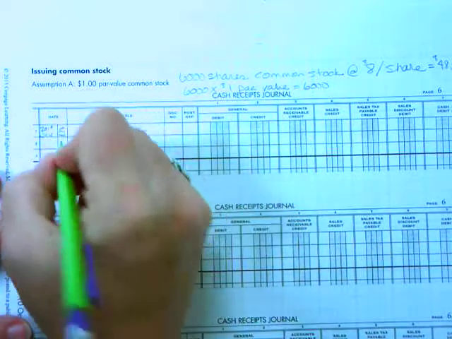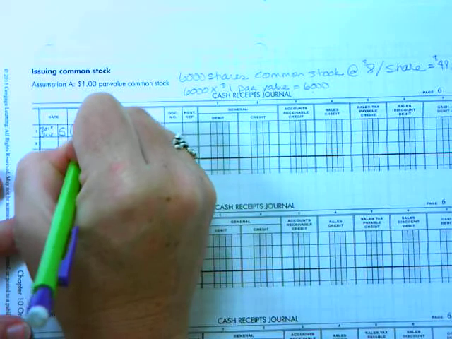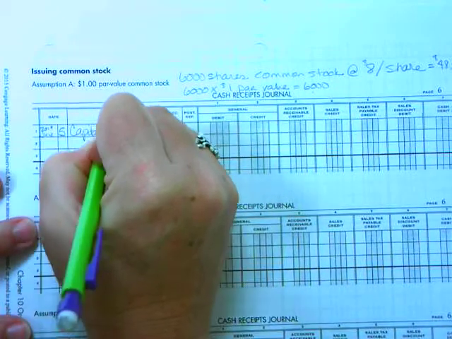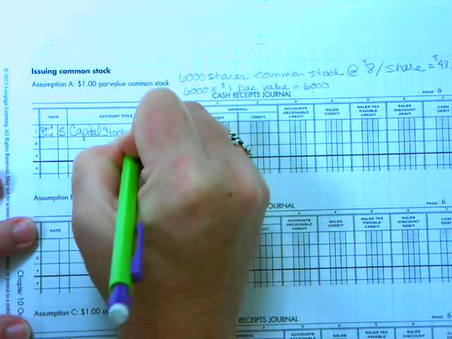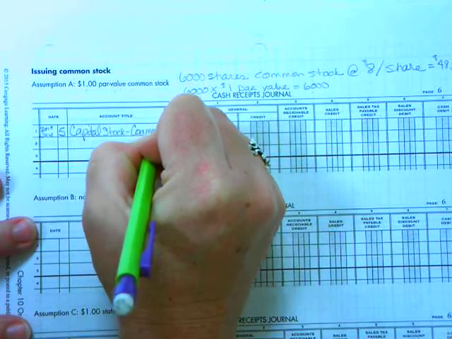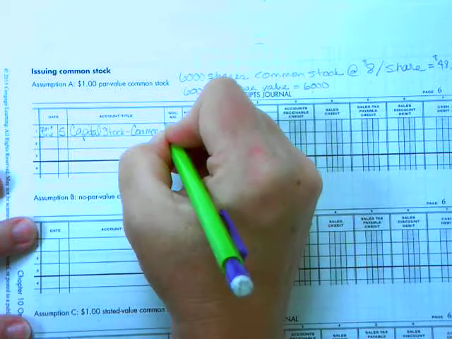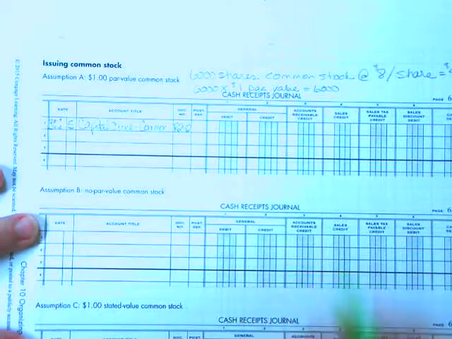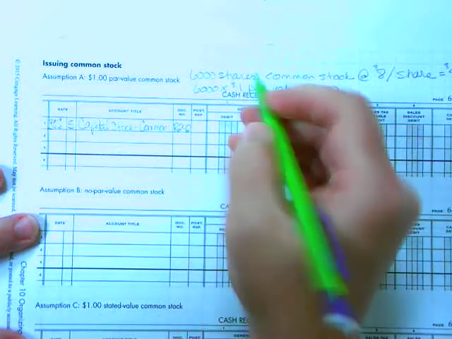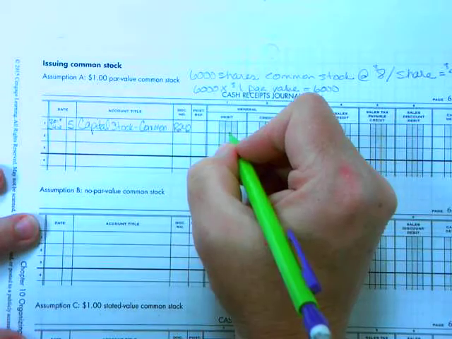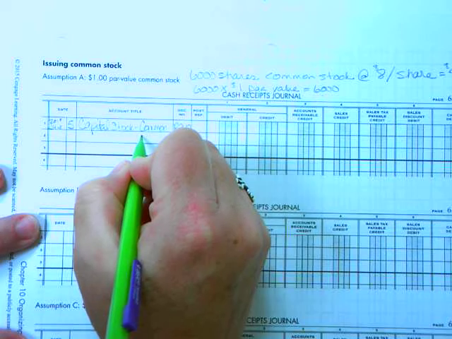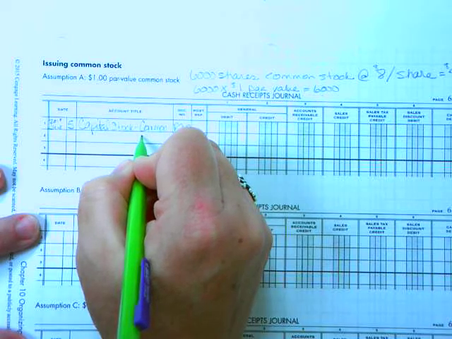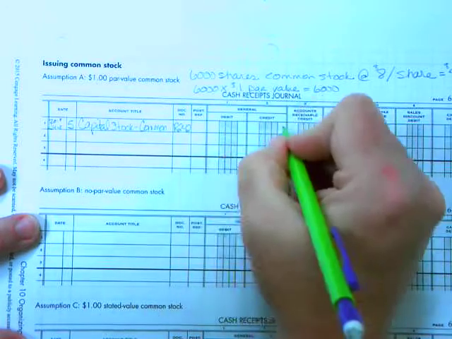So again, the par value is going to be recorded in capital stock, common, and it was receipt 242. And that's again the par value. This is stockholders' equity, so it's owner's equity. So its increasing side is a credit.